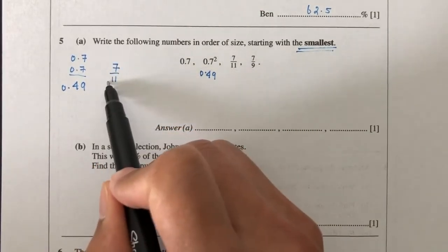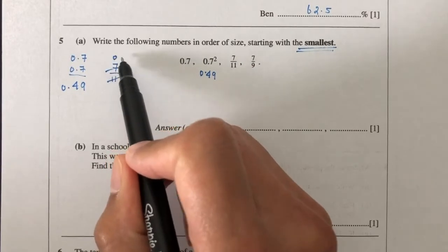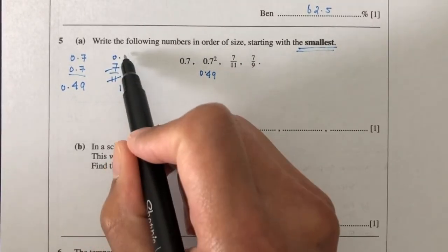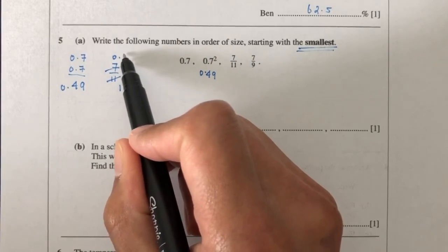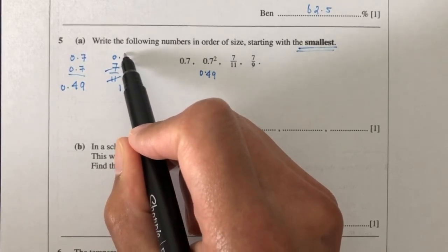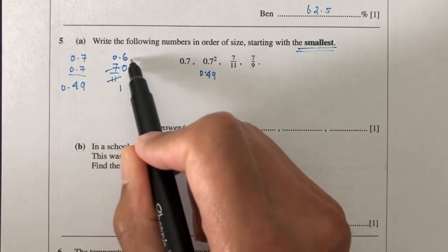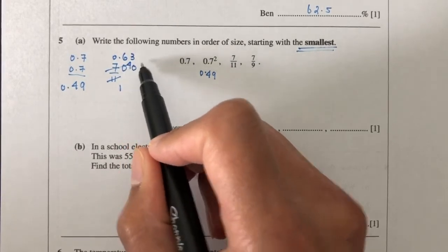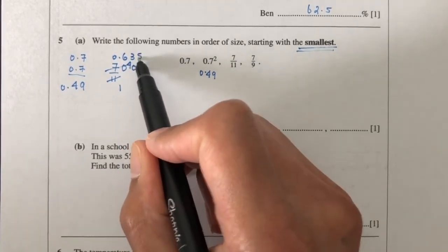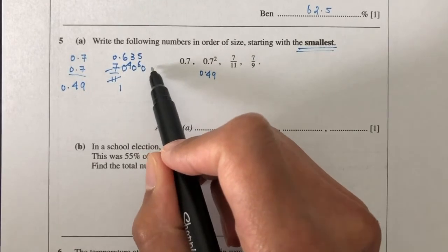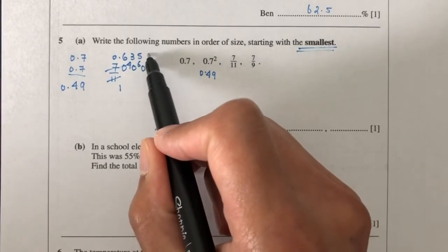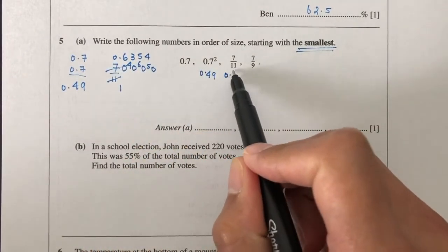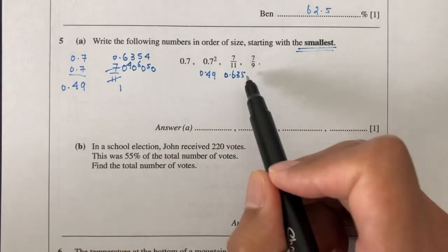So let's see what we have. Divide by 11, that will be 0. And here we have 0, so that will be 6. Because 7 will be too much, so 6 something, and then that will be 0.66, 4 remains, that will be 3. 6 remains, that will be 5. And we have 5 remains, that will be 4. It keeps going on. So let's keep this to 3 decimal places, 0.635 approximately.